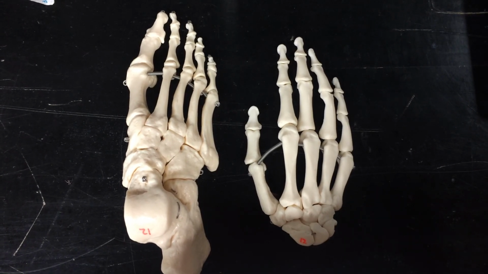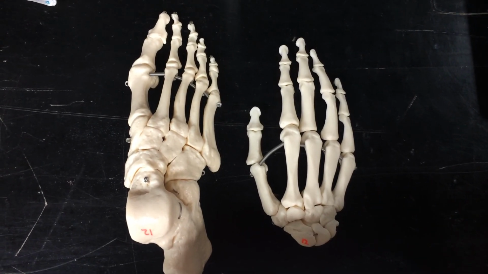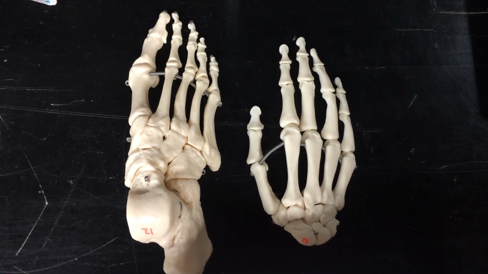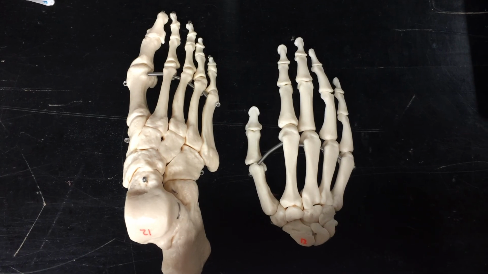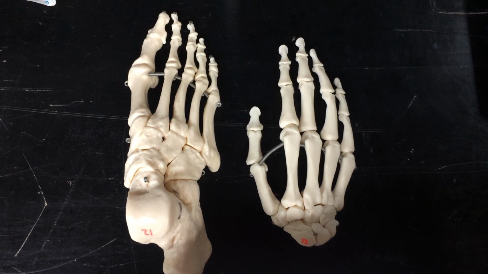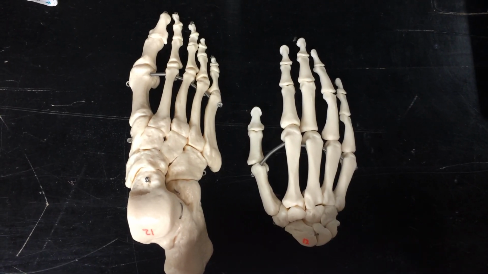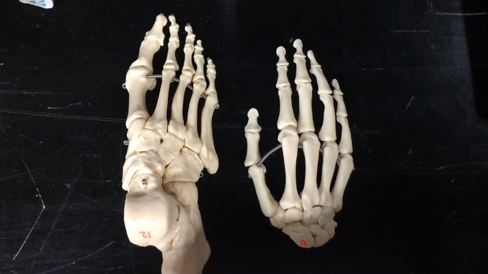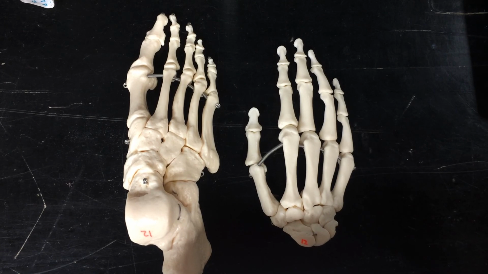The function of the hand phalanges is to provide dexterity, such as transferring an object from one hand to the other, known as motor skills. The function of the foot phalanges is to provide stability for the foot and disperse the body's weight evenly.